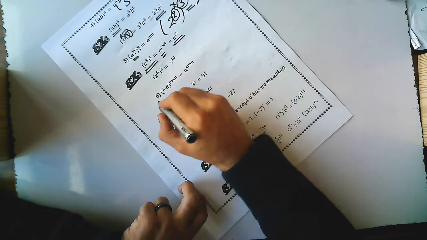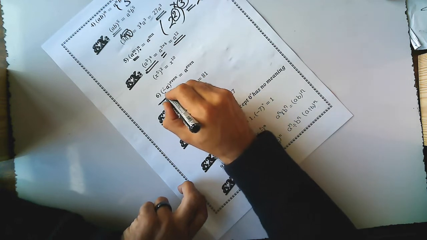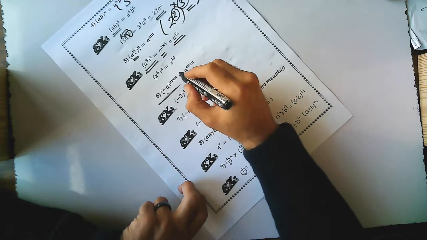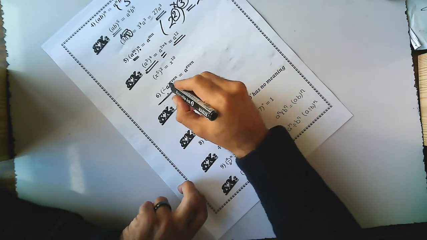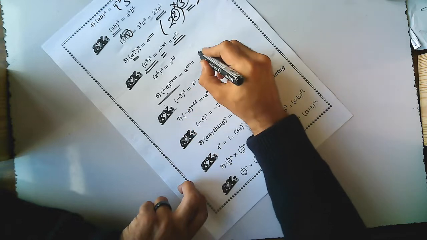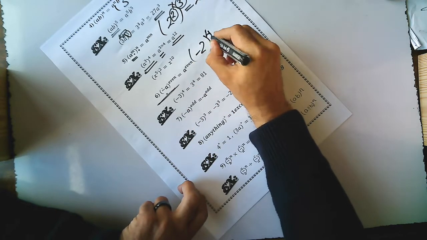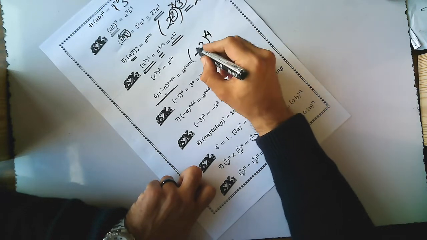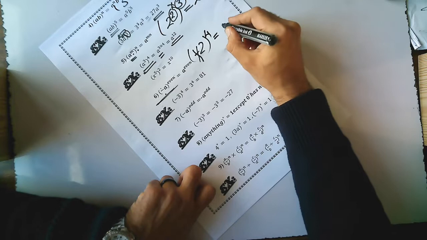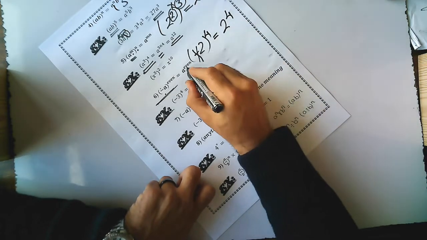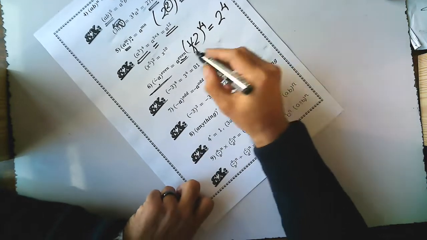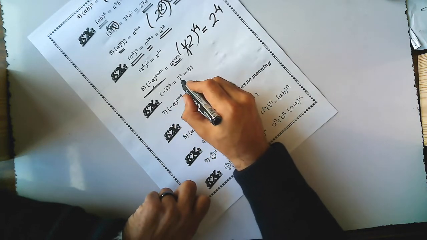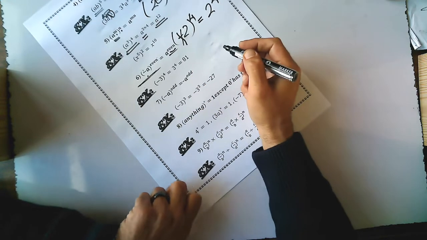This rule we took last year: if the base is a negative number, we will look at the power. If it is even, the even power crosses the negative sign. So negative 2 to the power 4, it will be 2 to the power 4. So the even power crosses the negative sign. As negative 3 to the power 4 equals 3 to the power 4, which equals 81.